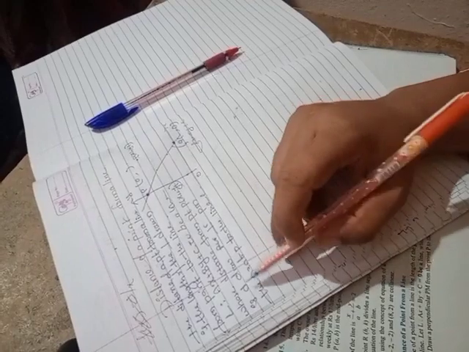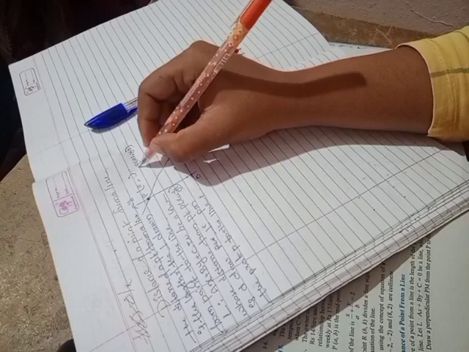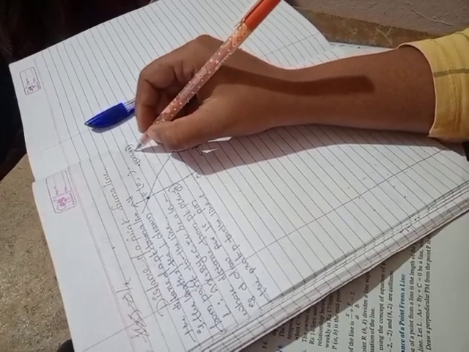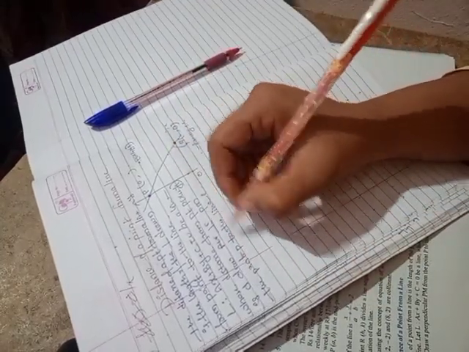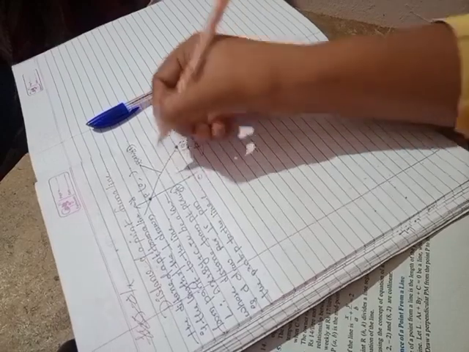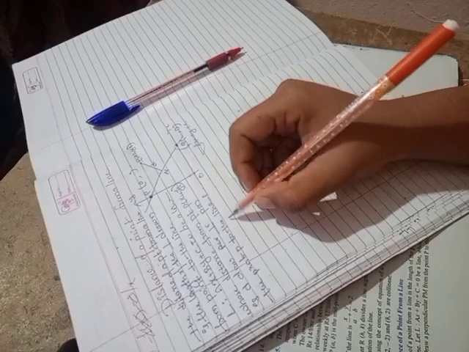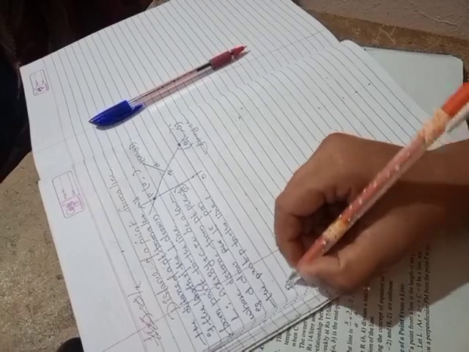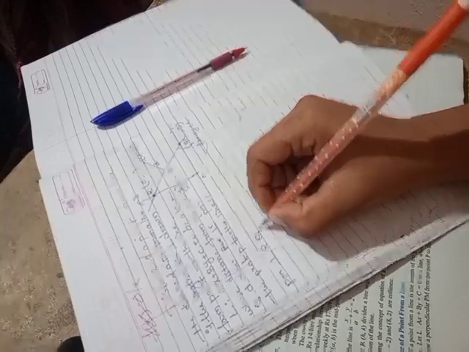The point is P of x1 comma y1, and the perpendicular PM meets the line at M, with length d. So PM is perpendicular to RQ.